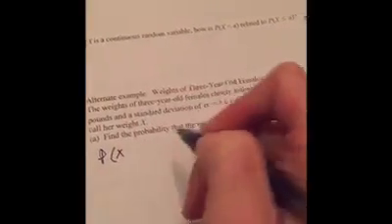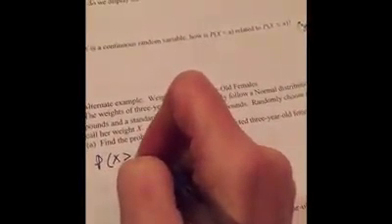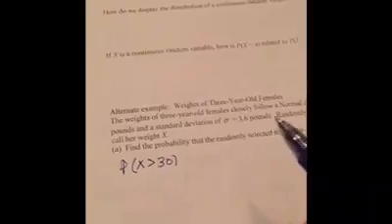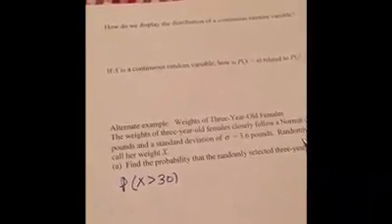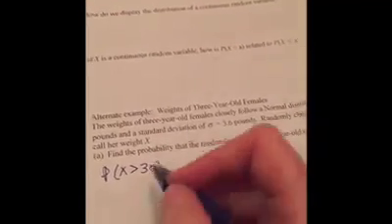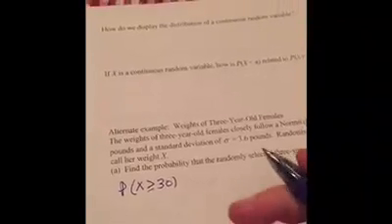So we want to find the probability that the randomly selected female weighs greater than 30 pounds. Before we were just trying to find the percent of girls. Now we're finding the probability that the female has weight greater than or equal to 30 pounds. So what are we going to do?